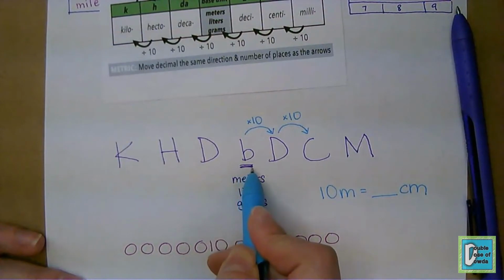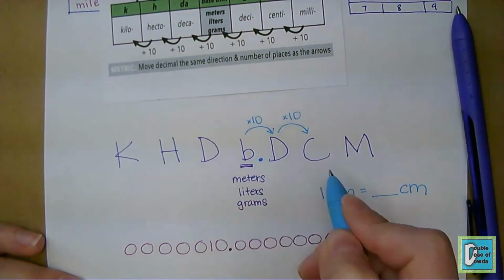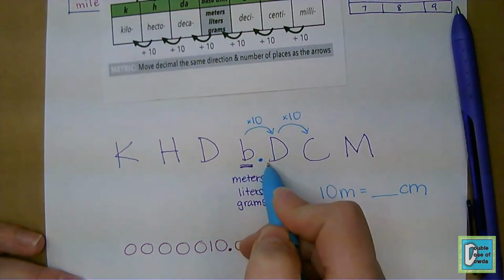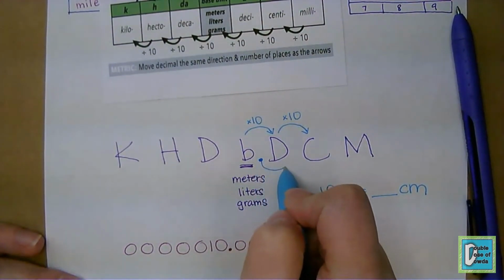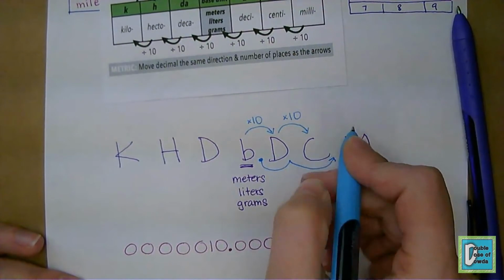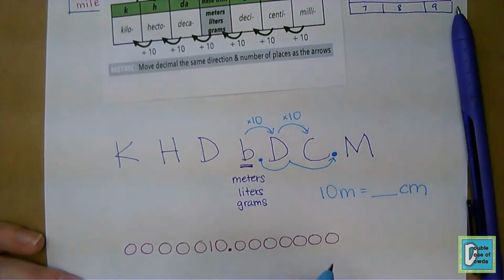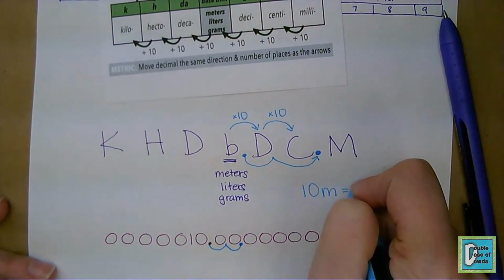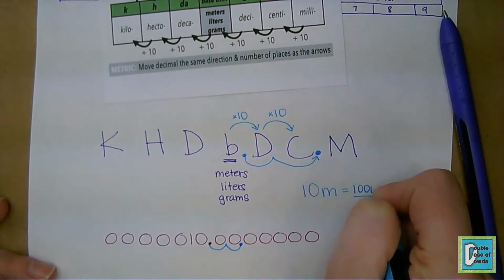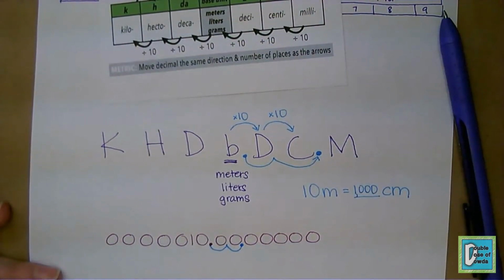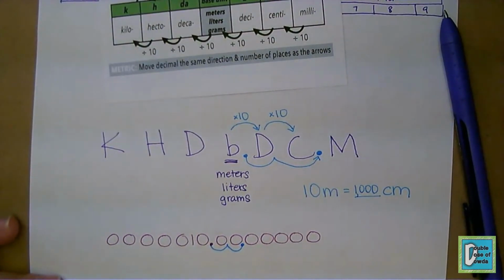Remember, meters is our base unit, so that would be like a decimal being here. How many spaces do I move to centimeters? I move 1, 2 spaces. So my new decimal point will be here. So for the number 10, where my decimal point is placed, I will make 2 jumps to the right. And so that new number is 1, 0, 0, 0. So 1,000 centimeters.